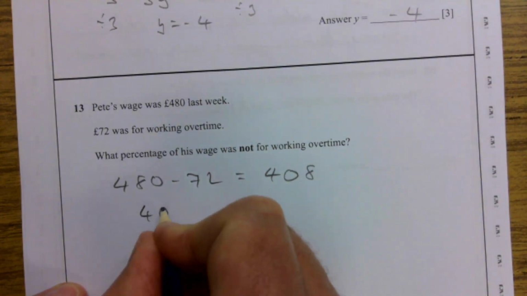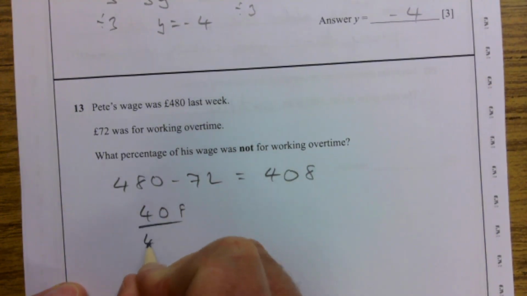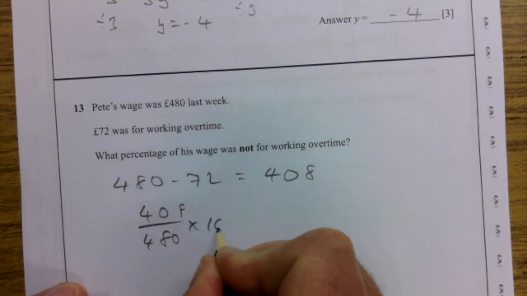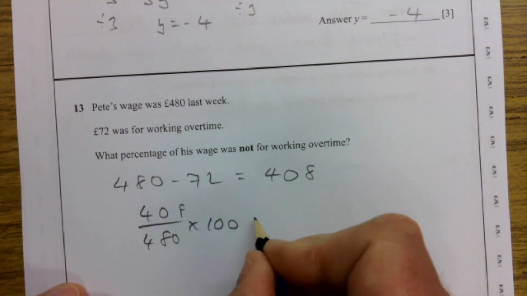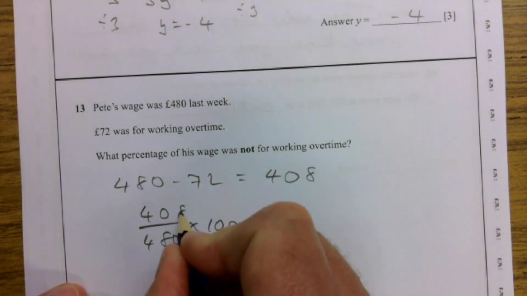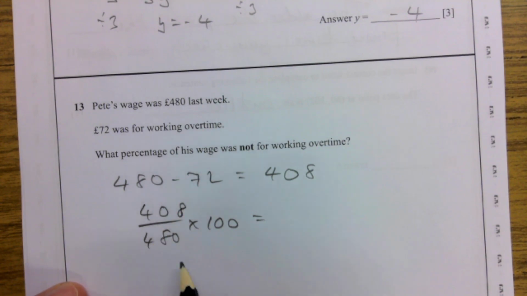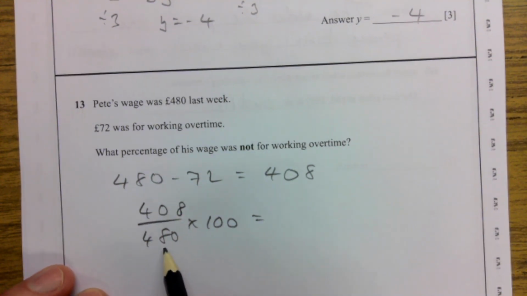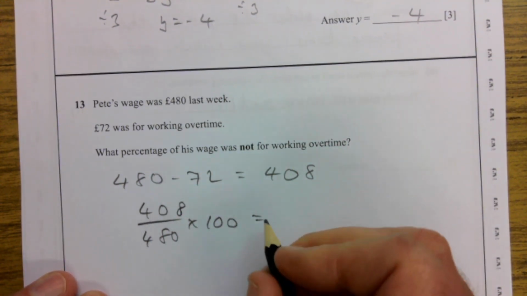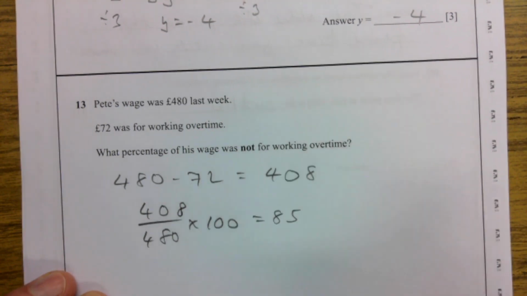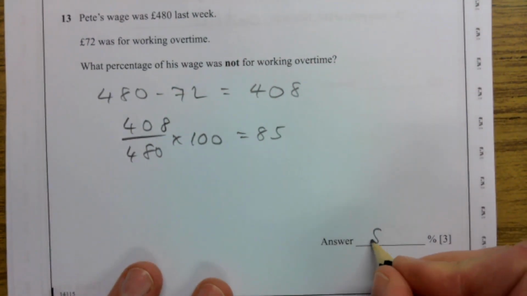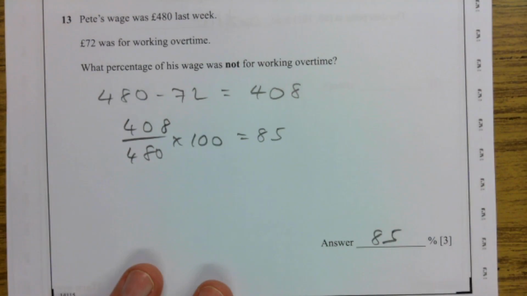And we want that then as a percentage. It's 408 over 480 times by 100%. And again, if you put that in your calculator, hopefully you're okay with that. So it's 408 divided by 480. I would hit equals, and then times it by 100, and you end up getting an answer of 85. So that's 85%.